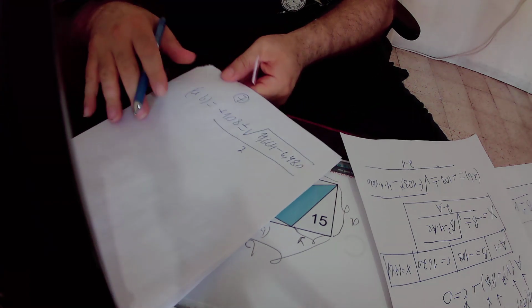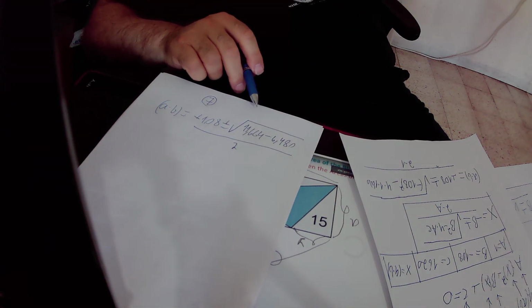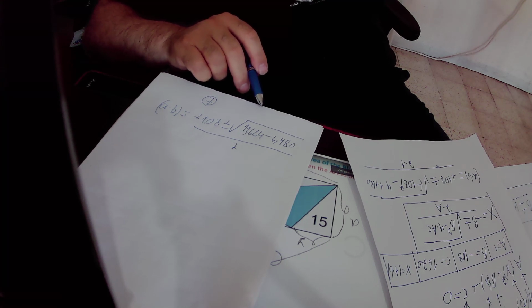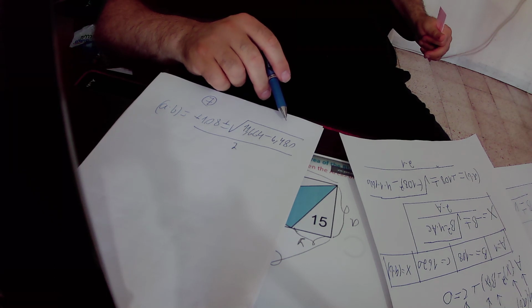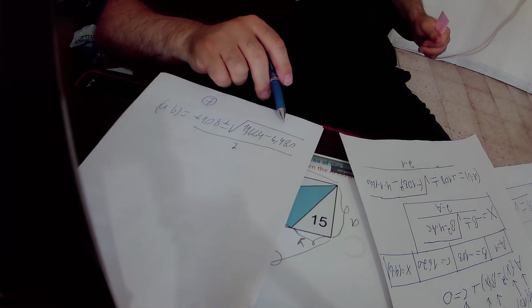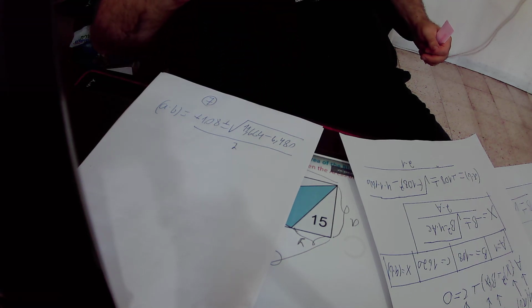So as I already told you, negative 108 squared is 11,664, minus 4 times 1 times 1620 equals 6,480, all divided by 2.